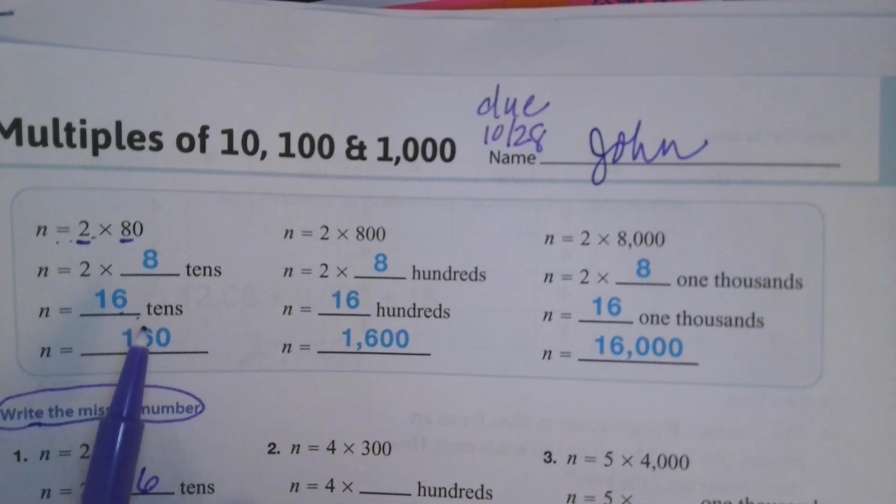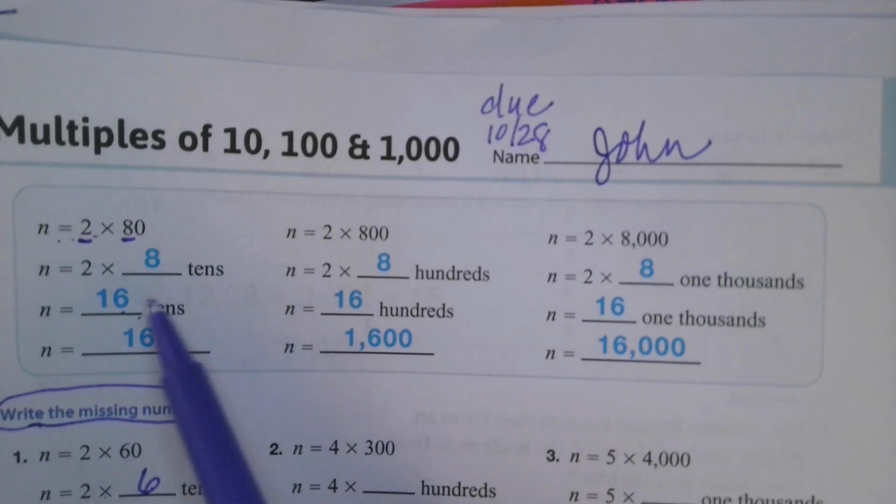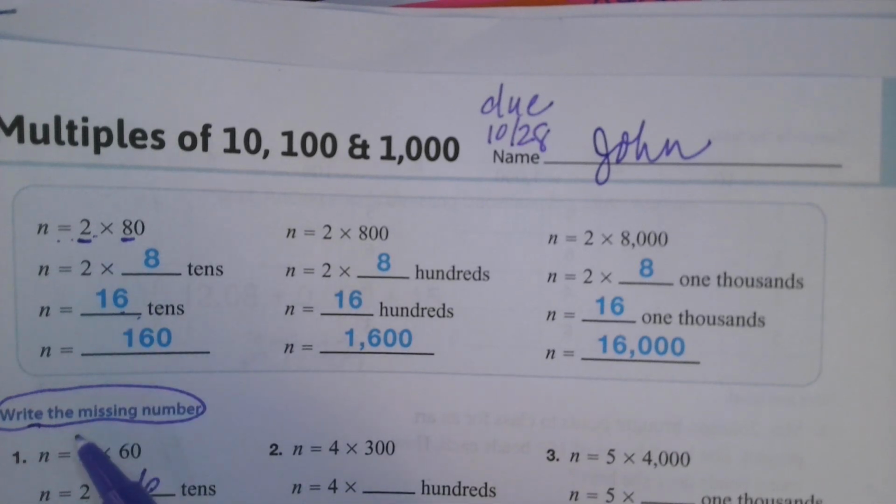Nehemiah? So basically, they're just having you break it down. So how many 10's is there, Carson Mitchell?